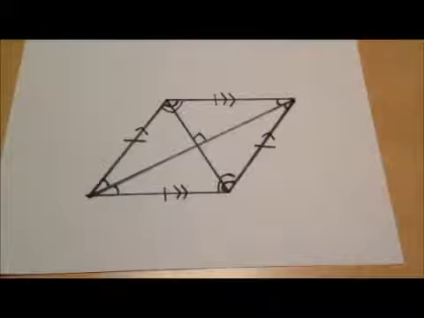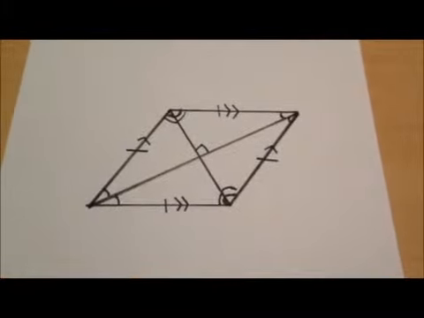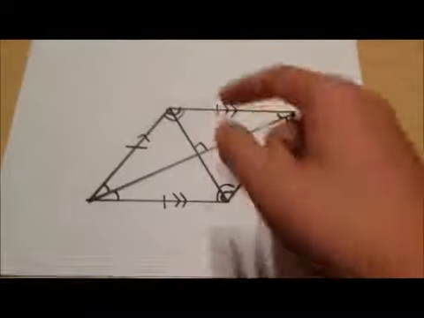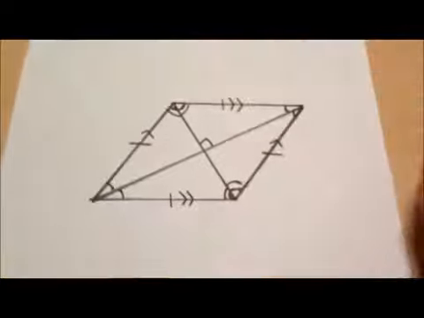Here I have drawn a rhombus. Since we know that a rhombus is a type of parallelogram, a rhombus has all the properties of a parallelogram, which means that the opposite sides, so this side and this side, are parallel to each other, and this side and this side are parallel to each other.